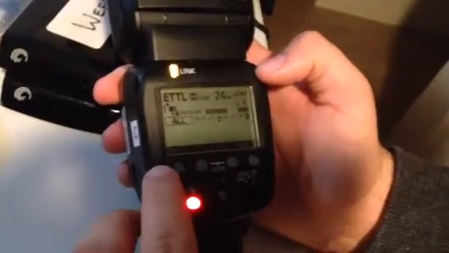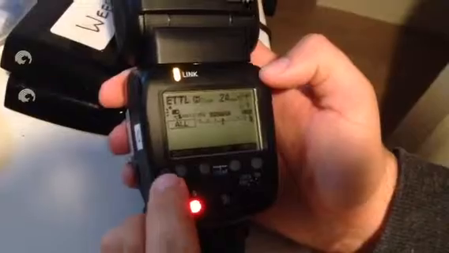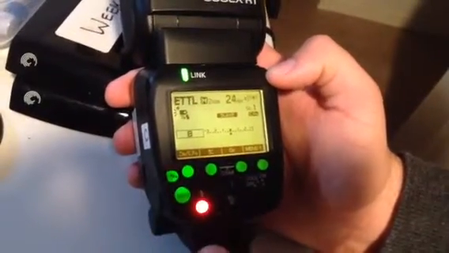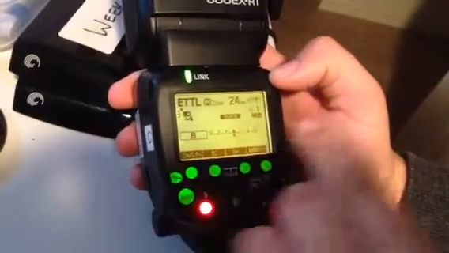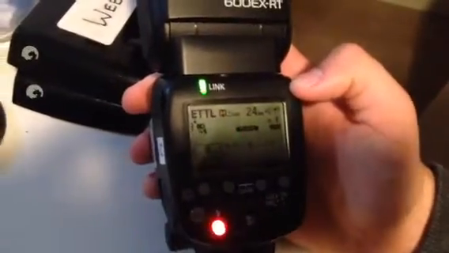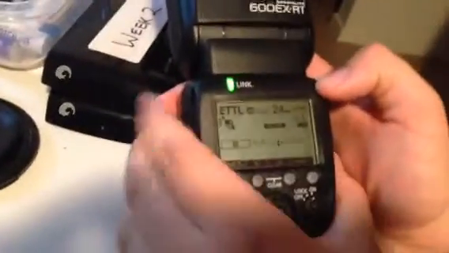So if we press this lightning button again, we jump to slave, and this is the one that we want. ETTL, slave, radio, channel 1. And since we've already linked it up, you can see that the little light at the top is green. That means it's all connected and we're ready to rumble.